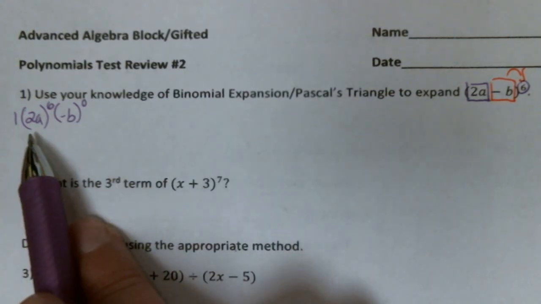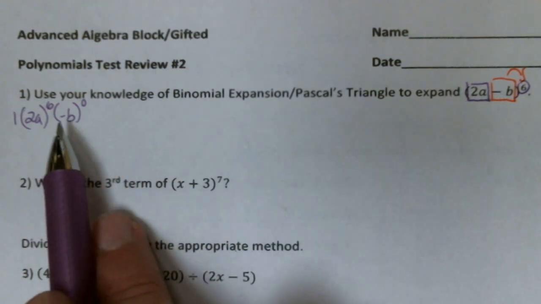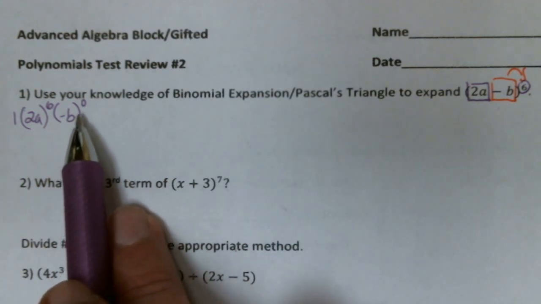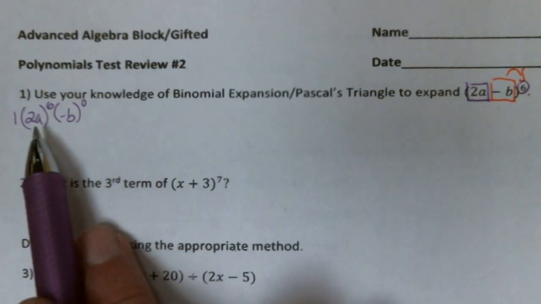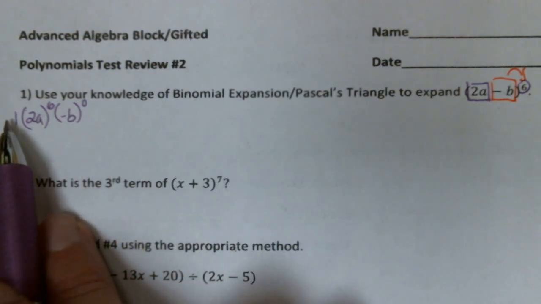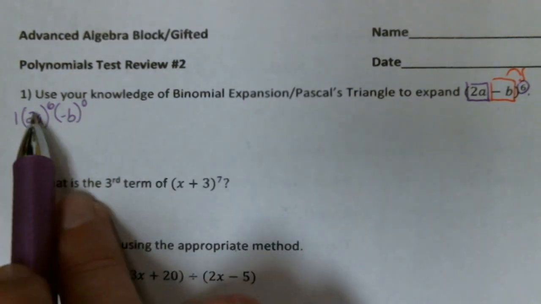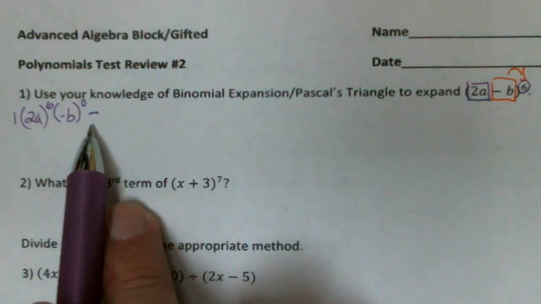The first term in any expansion is always going to be positive, because whether the second term is positive or negative, we're raising it to a 0 power, and anything to the 0 power is 1. So you take the first term, raise it to that power, and you get a positive overall value. I'm already thinking my terms are going to be positive, negative, positive, negative, positive, negative. So the first term is positive, and my next term is going to be negative, so the next term is going to be minus.